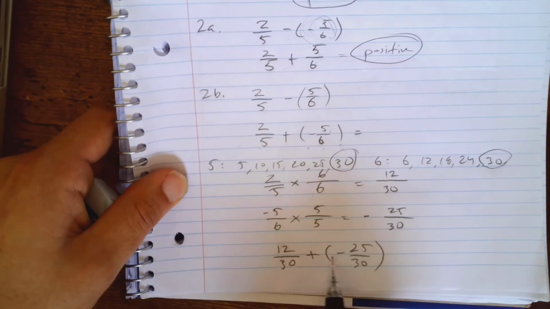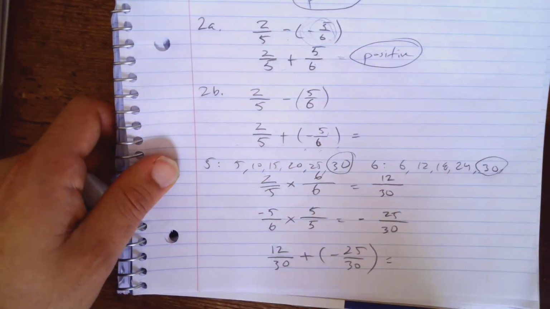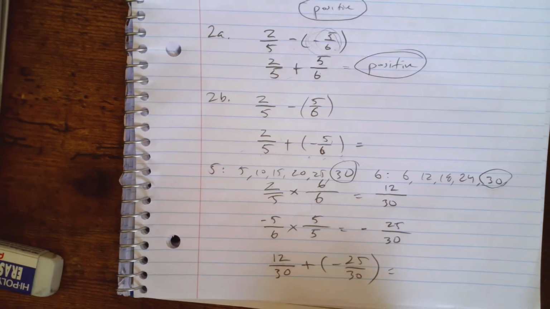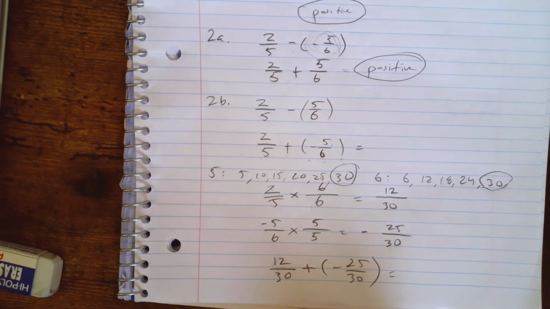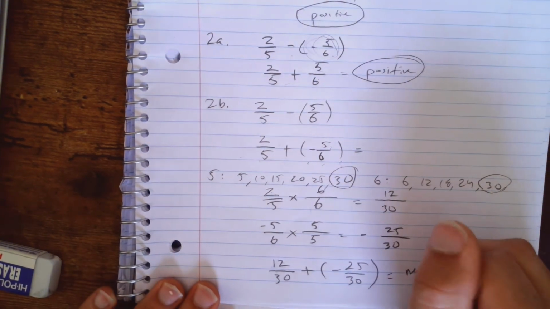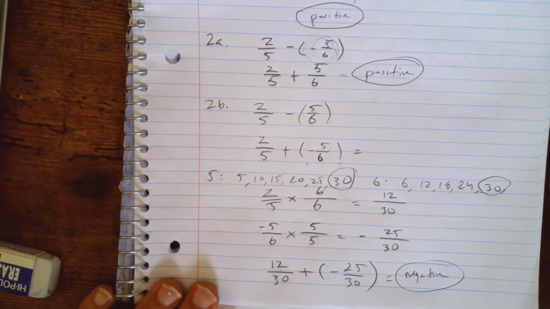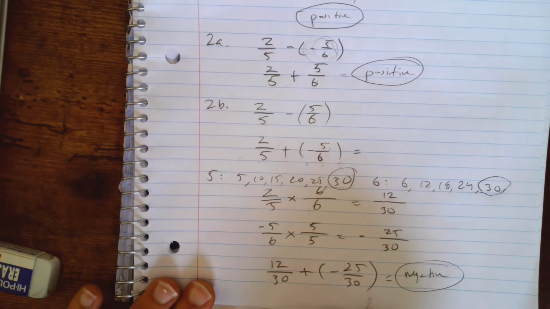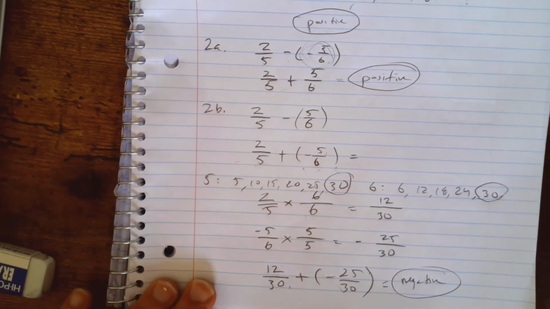Now we can compare these fractions. And how do we compare those? How do we decide what sign our answer is going to be? Good. And the reason we're able to compare these numerators is because the denominator is the same.